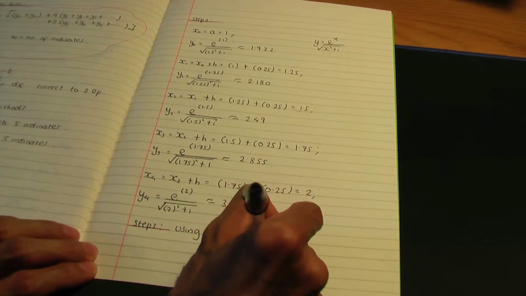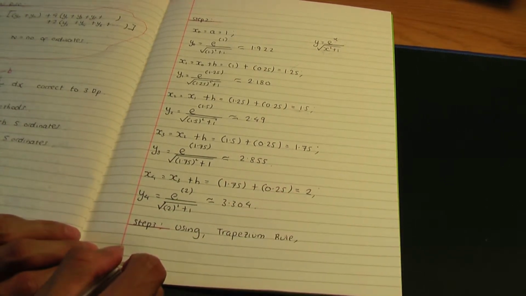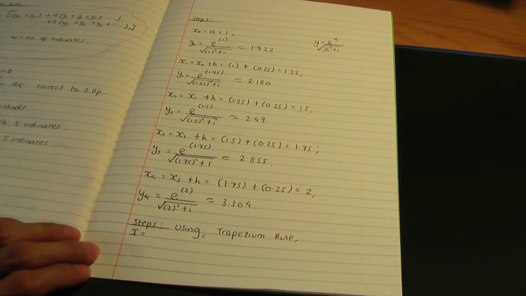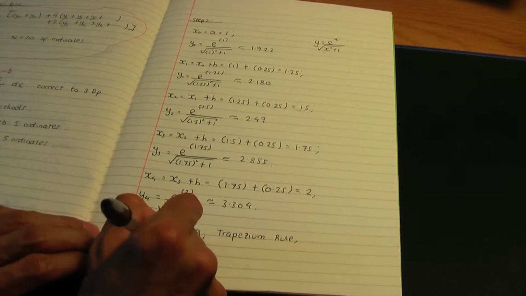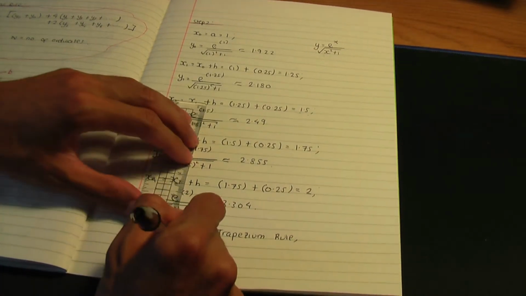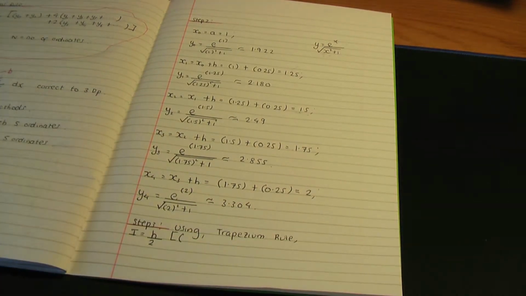So this is the solution to part A. Firstly, let me write down the formula. So the integral I will be, remember for the trapezium rule it's h over 2. So it's h over 2, open a bracket. And remember in the previous video it's the first y value plus the last y value.